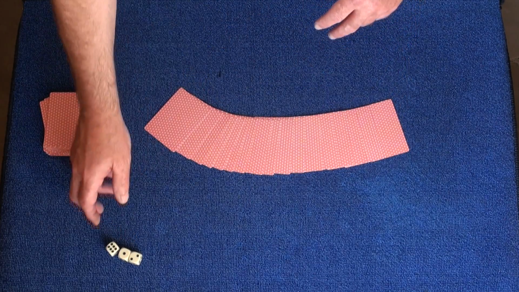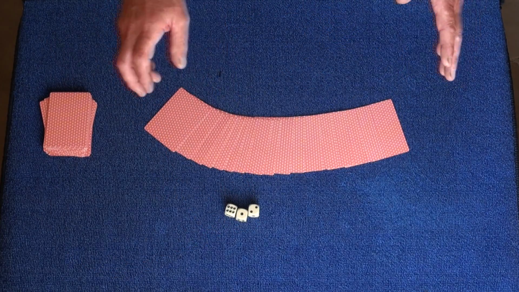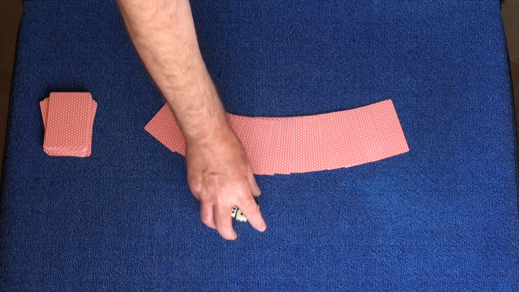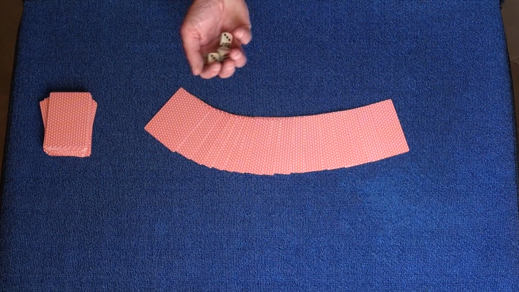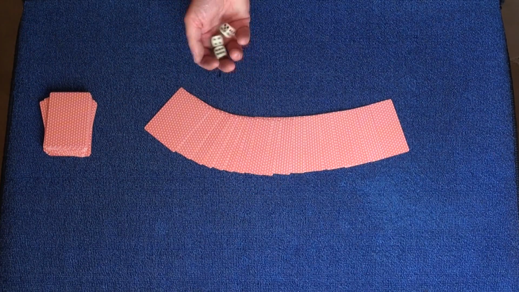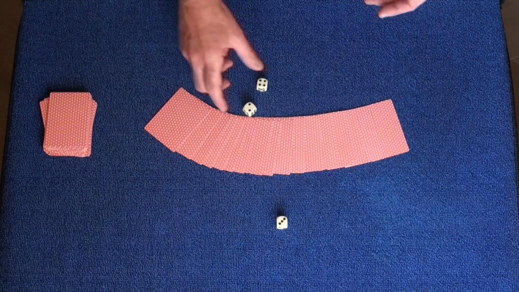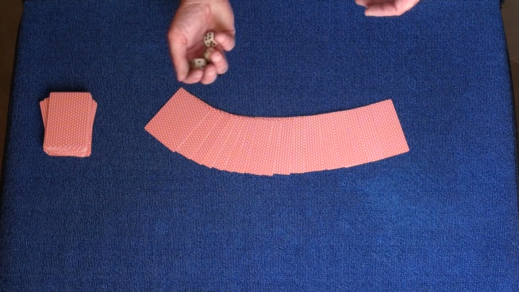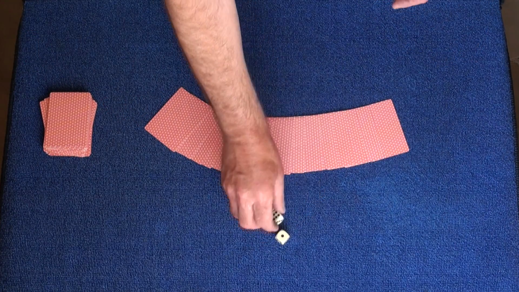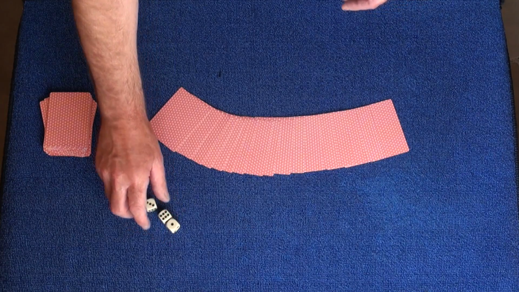But first I'm going to show you the dice and try random numbers, and they're not loaded or gimmicked in any way. So I'm going to roll the dice 3 times just to show you that. Random, that's once. Random, that's twice. Random, that's 3 times. Okay, right.